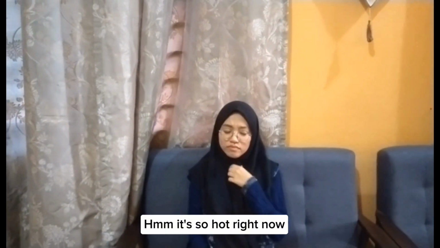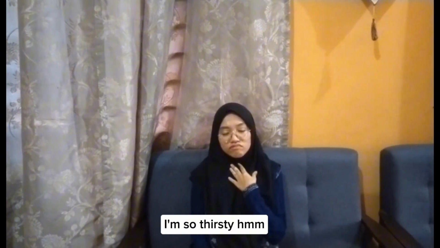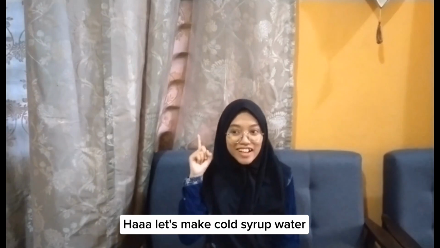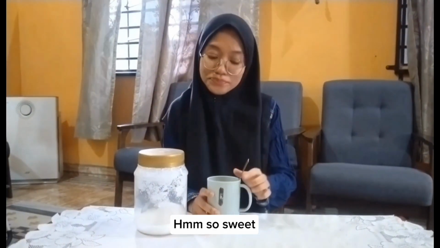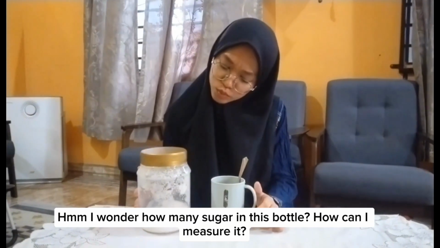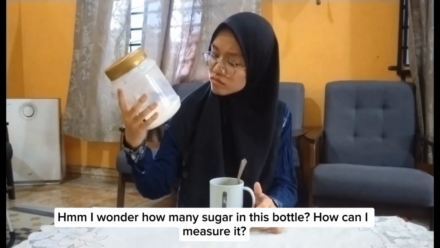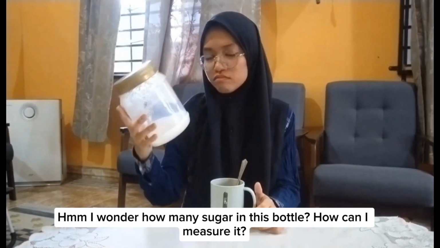It's so hot right now. I'm so thirsty. Let's make kusira water. So sweet. I wonder how much sugar is in this bottle. How can I measure it?